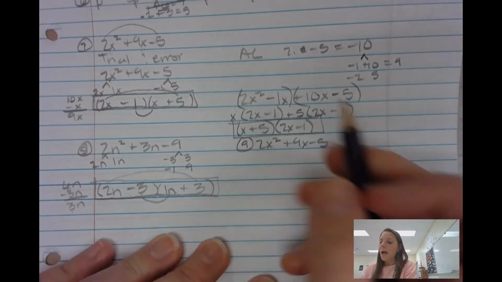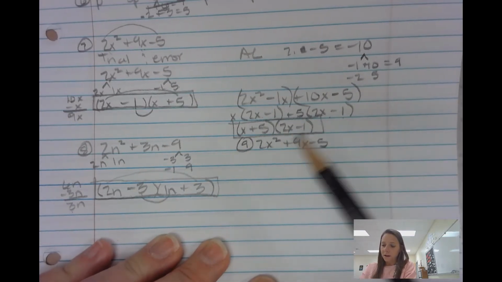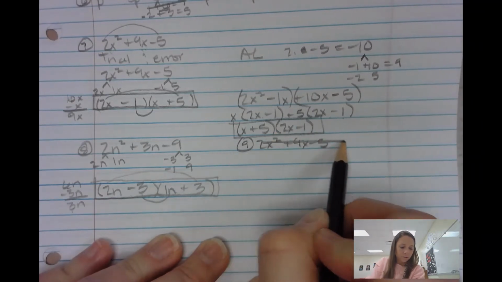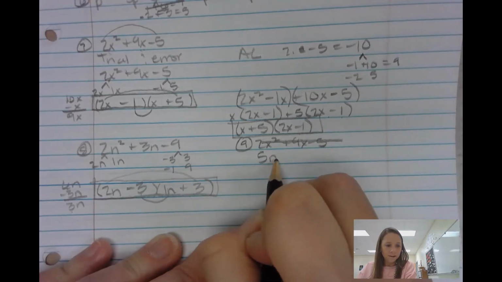All right, so I'm going to do this one, and that's actually what I just did. Hold on. Let me go do a different one. All right, 5n squared plus 19n plus 12.